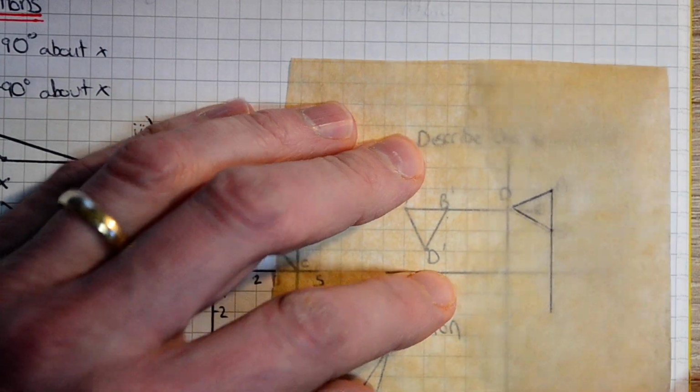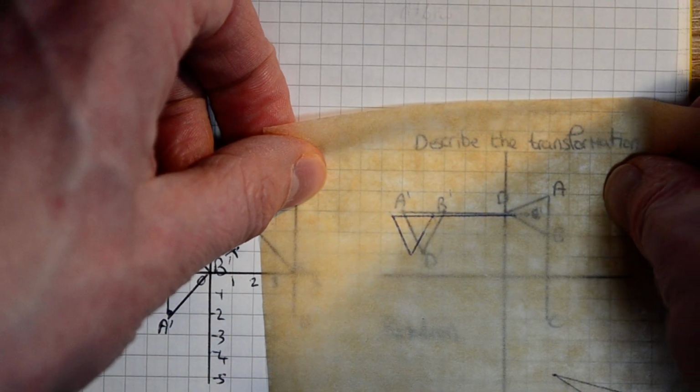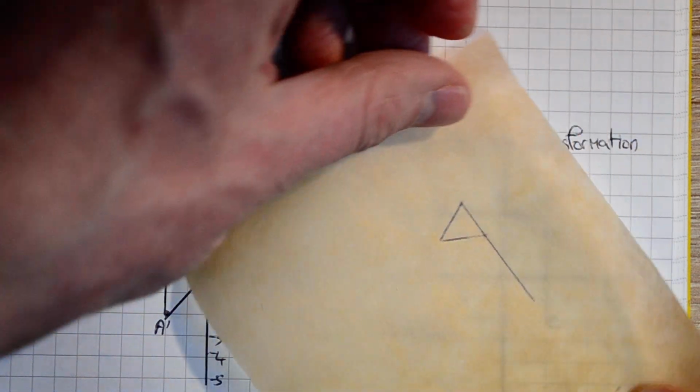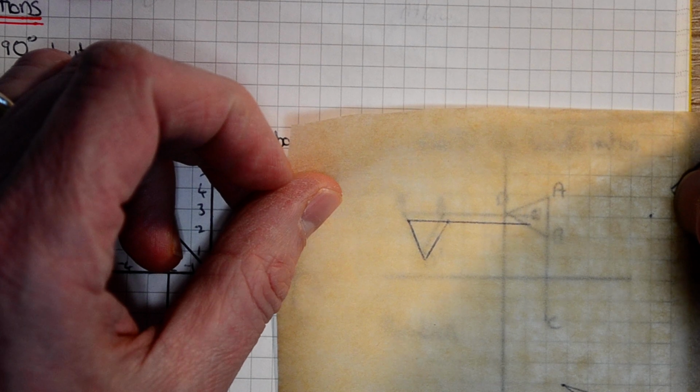So the shape's gone from there and it's rotated around to there. Now which way is that, clockwise or anti-clockwise? Starting here and going that way, it's anti-clockwise, isn't it? And it's a quarter of a turn, so 90 degrees.